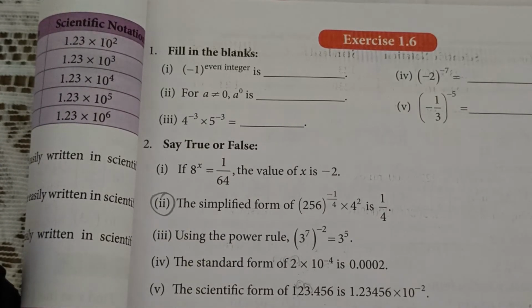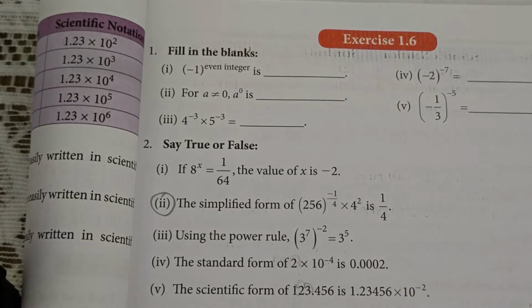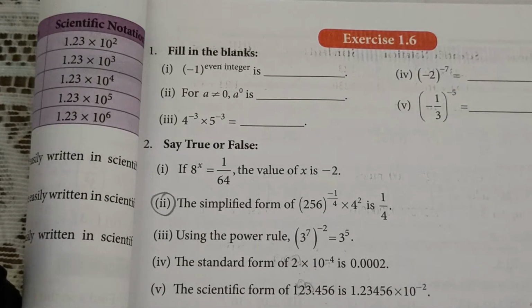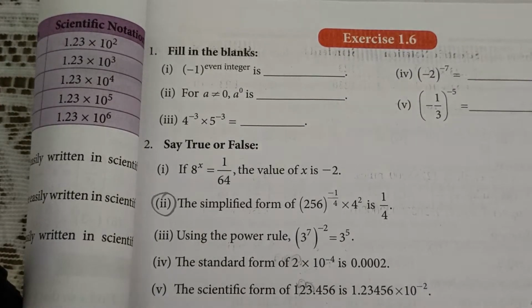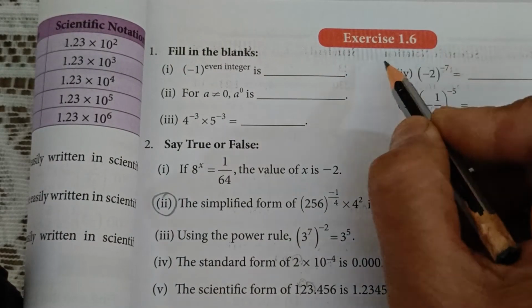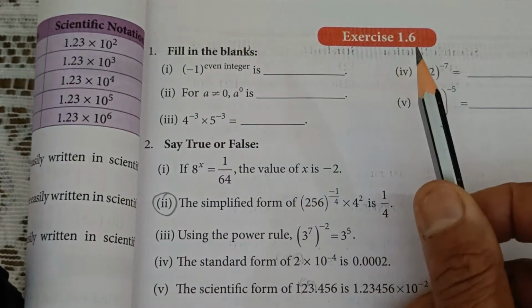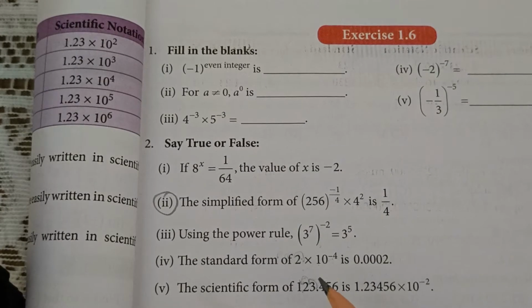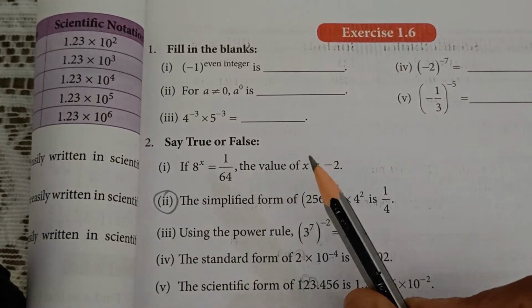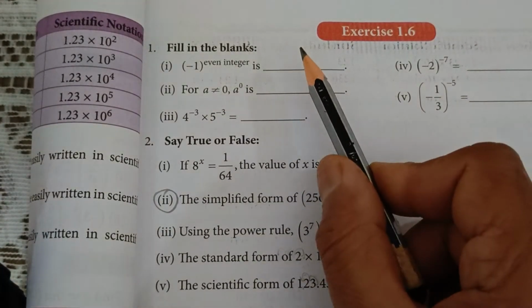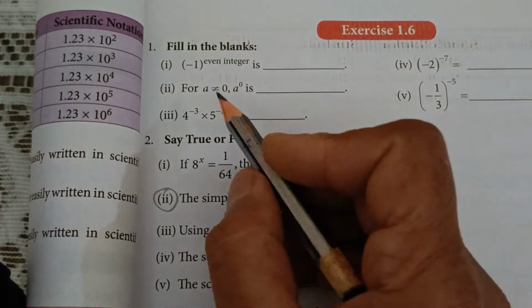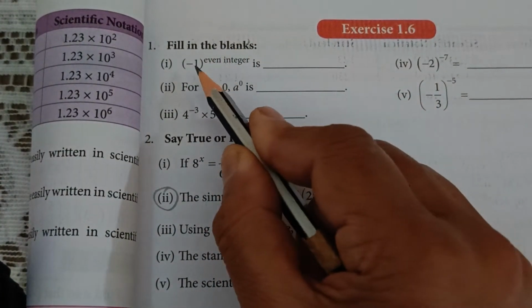In this video, we are going to do class 8 mathematics. The topic is powers and exponents, in which exercise 1.6. We have seen about the introduction and laws of exponents in the previous video. Now using those laws, let us do this exercise. Okay, the first question, fill in the blanks.